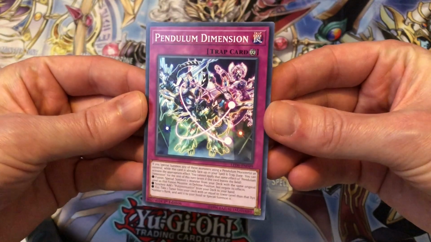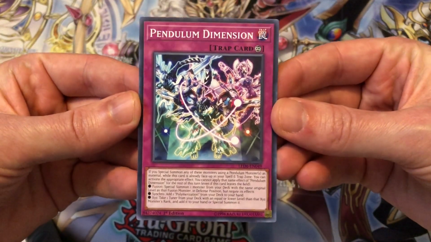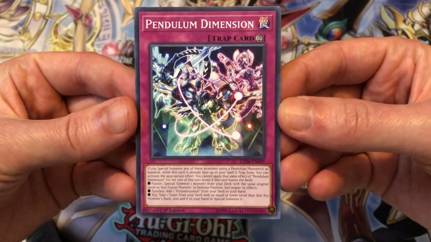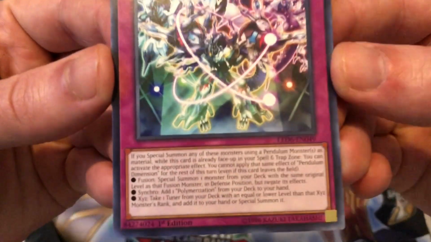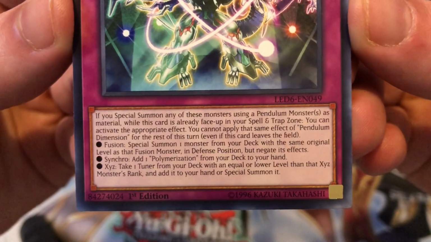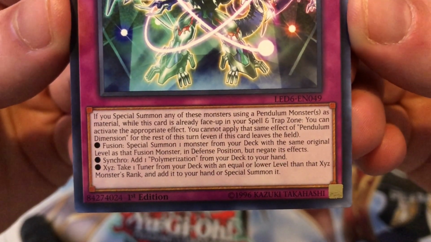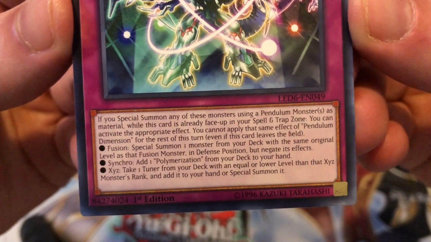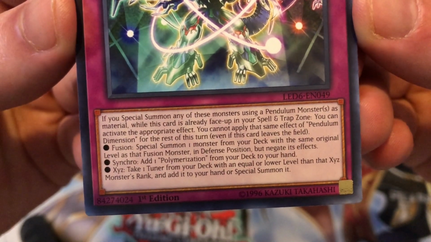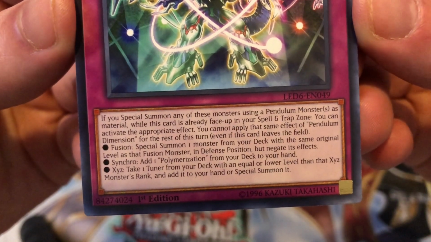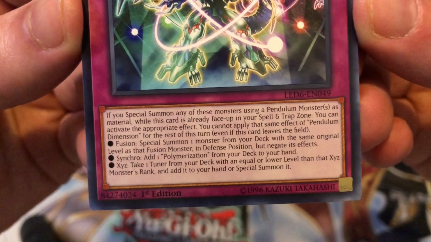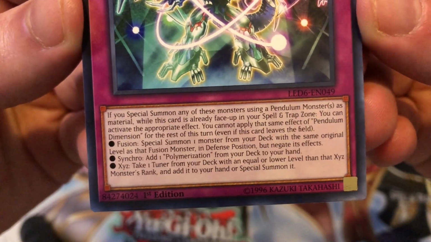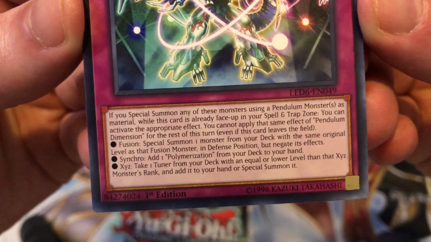Number 2 has a huge wall of text. It is Pendulum Dimension. I still think that if it wasn't slow, this would be a much better card. But if you special summon any of these monsters using a pendulum monster as material, while this card is already face up in your spell and trap zone, you can activate the appropriate effect. You cannot apply the same effect of Pendulum Dimension for the rest of the turn, but you can use them all.